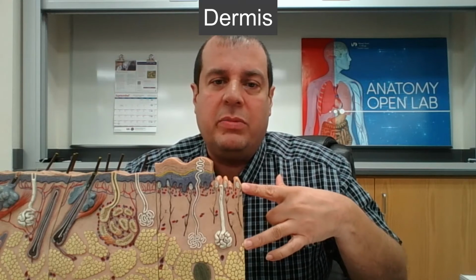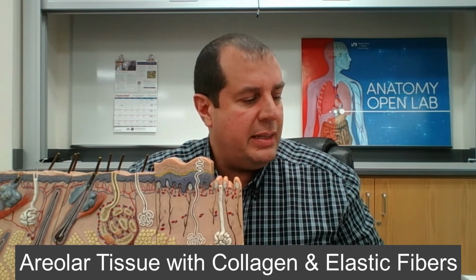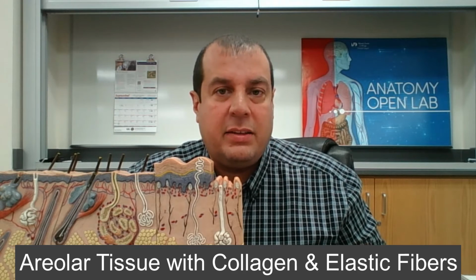Okay, so let's go now next to the dermis. All right, so here the dermis, we're going to have 2 types of layers. We're going to have the papillary layer and the reticular layer. So the papillary, it consists of areolar tissue containing numerous collagen and elastic fibers.